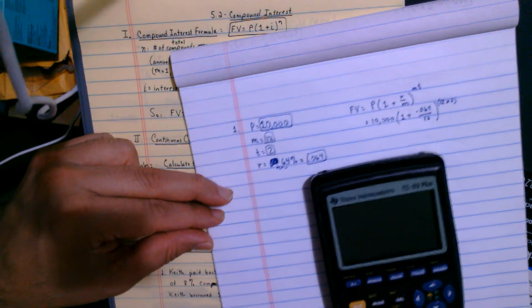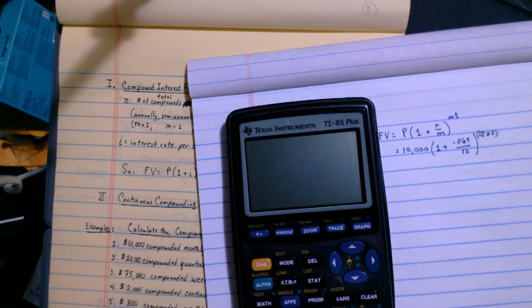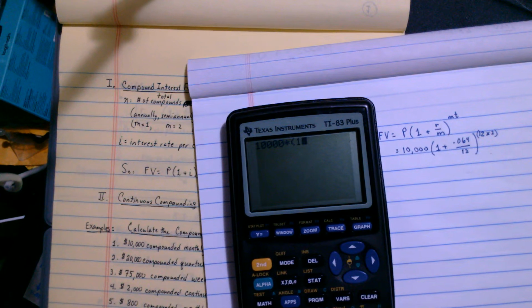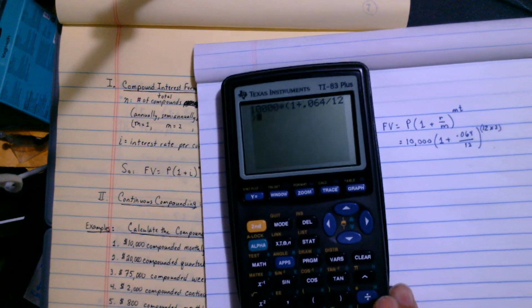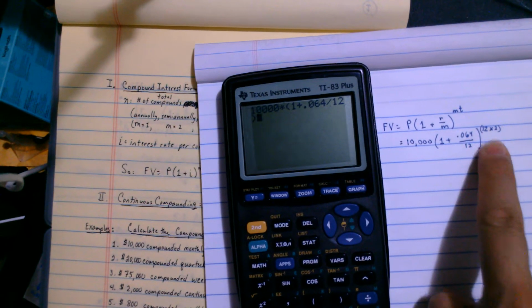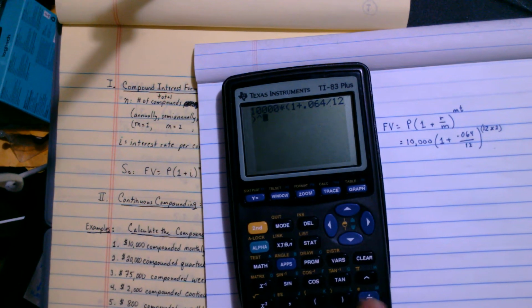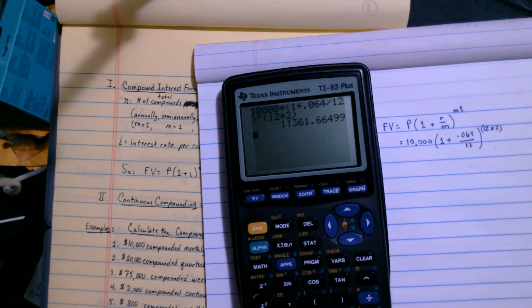So when I do this, I'm going to see if I can zoom in here a little bit so you can see the calculation a little bit better here. So let's say 10,000 times parentheses 1 plus 0.064 divided by 12, close parentheses. Now, this is the exponent, and everybody has a different button. I have the little house top there, little carrot top. Parentheses, 12 times 2, close parentheses.